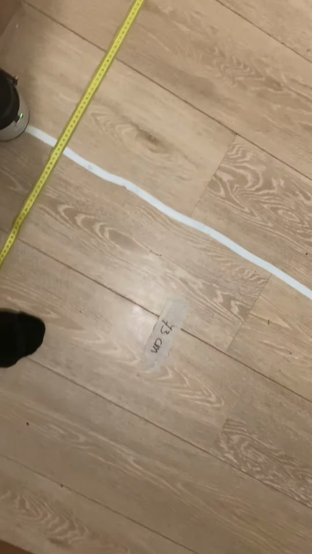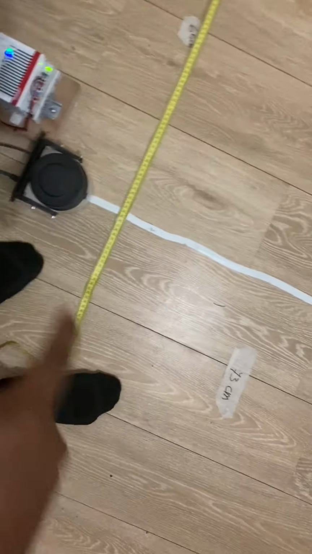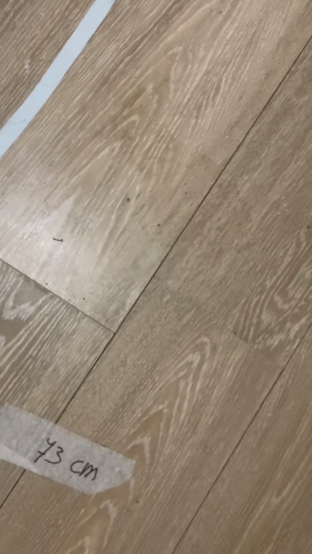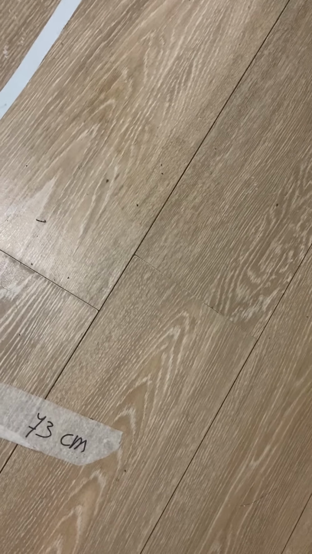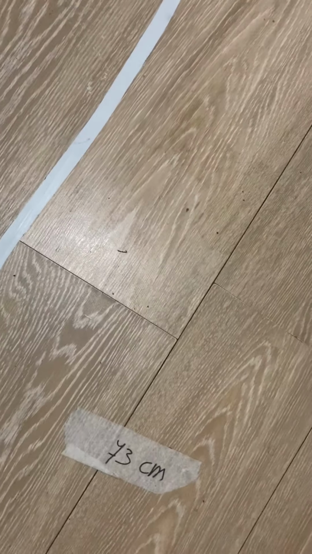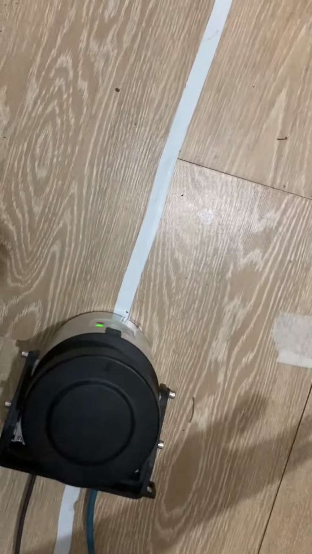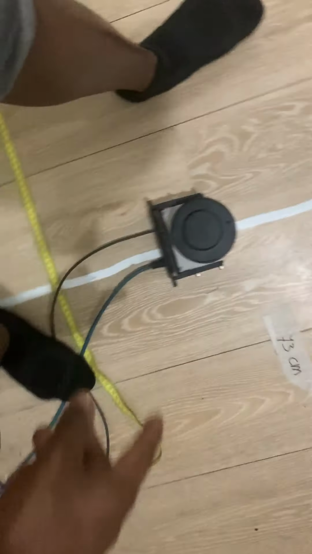So now I'm going to move the sensor over to this point, where it's 73 centimeters, so that we can see how the sensor reads from the other side, from what it was originally set to.